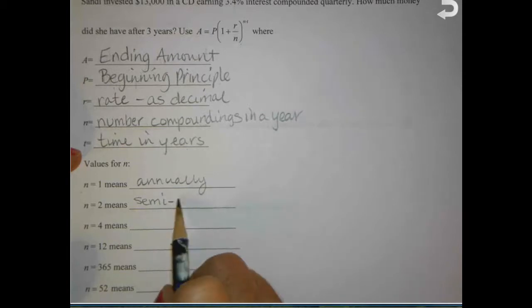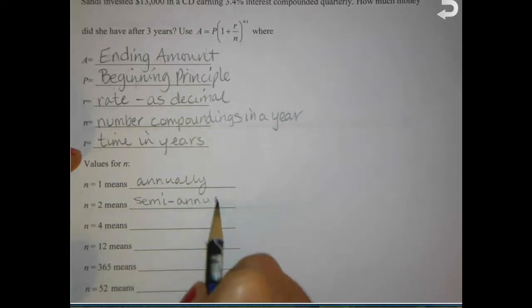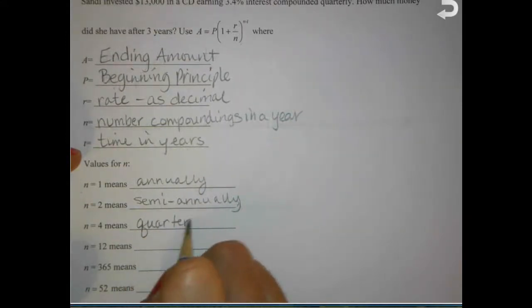That's the word you would see in the description. N equals 4, that would be 4 times a year, so there are 4 quarters in a year, so that would be quarterly. N equals 12, that would be 12 times a year, which is monthly because there are 12 months in a year. 365, that would be daily because that would be every day of the year. And 52, there are 52 weeks, so weekly.